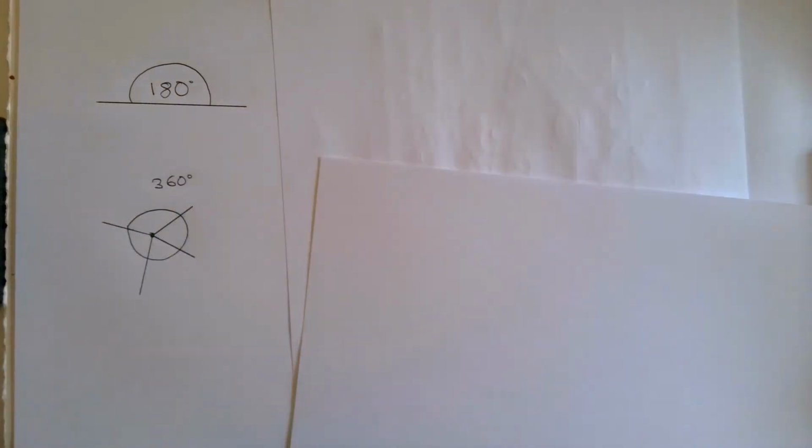Before we look at circles, we're going to start looking at really basic facts and gradually build up. So the first thing to think about is the angle on a straight line. Obviously the angle on a straight line is 180 degrees. The angle at a point, so all the way around, is 360 degrees. So really basic facts, really important.